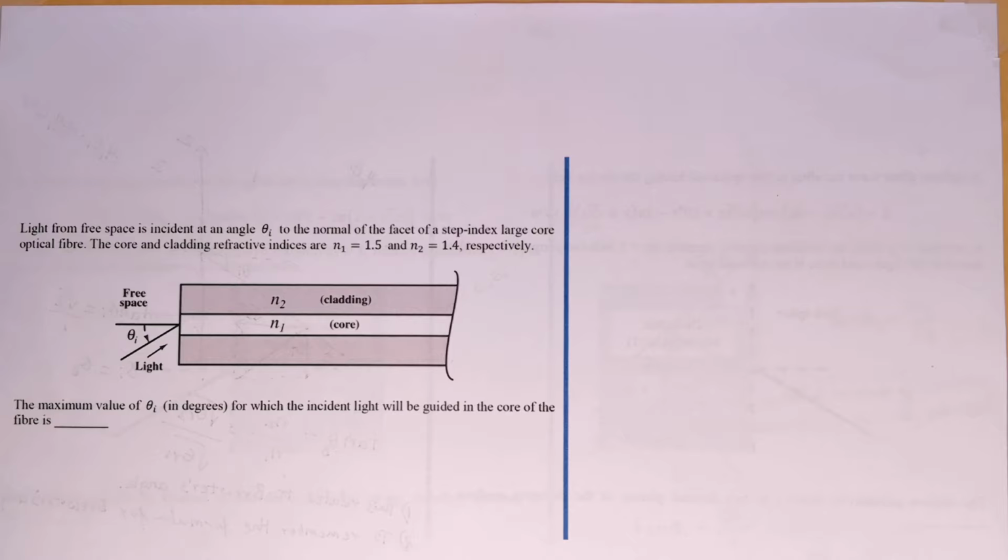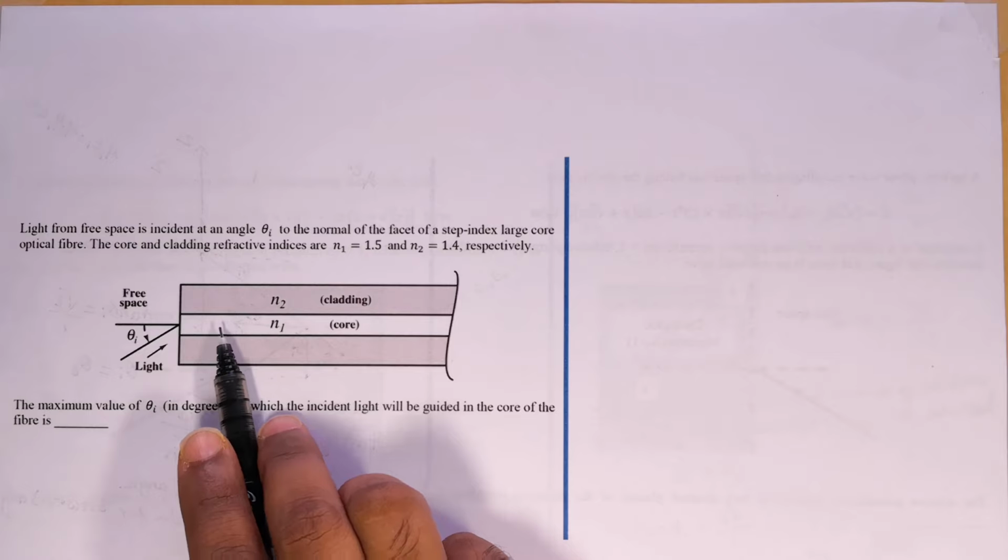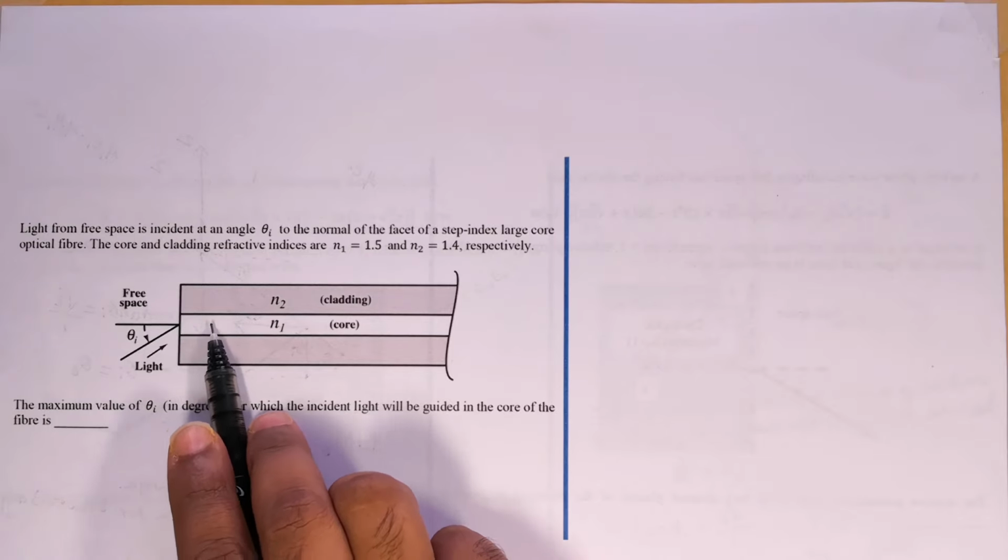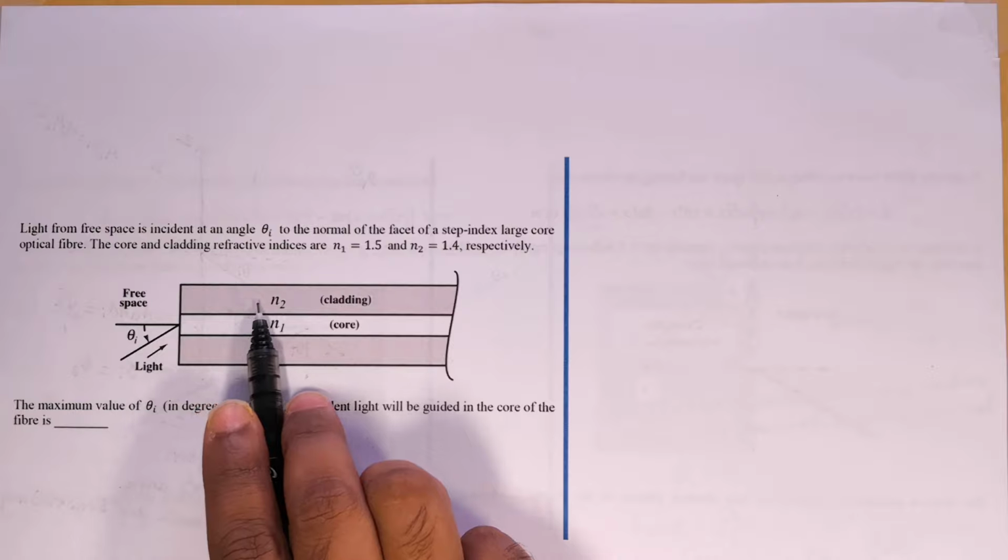So this question is quite nice, it's one of my favorite questions. It is quite easy to solve if you know about total internal reflection, critical angle, and Snell's law. So that's it. You just need three basic formulas, and then you need to apply the right technique to get the answer. So optical fiber has a higher refractive index core surrounded by a lower refractive index cladding.